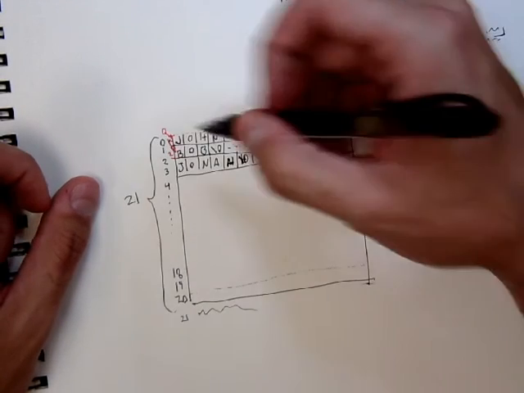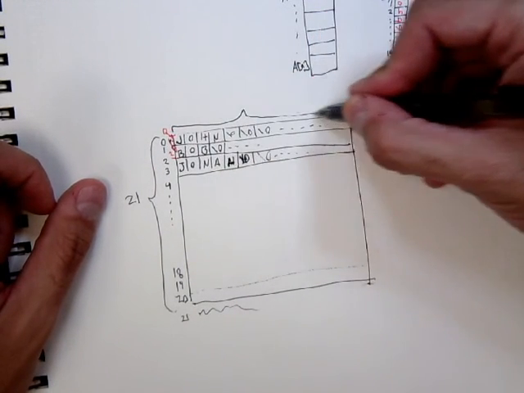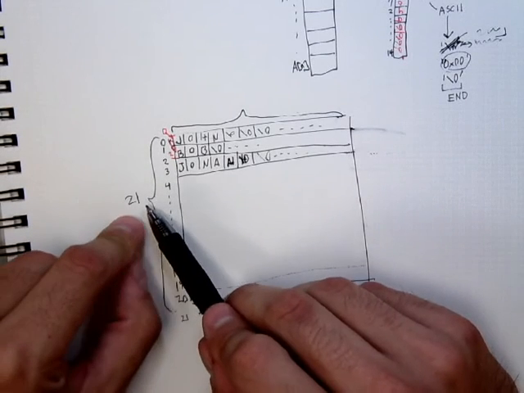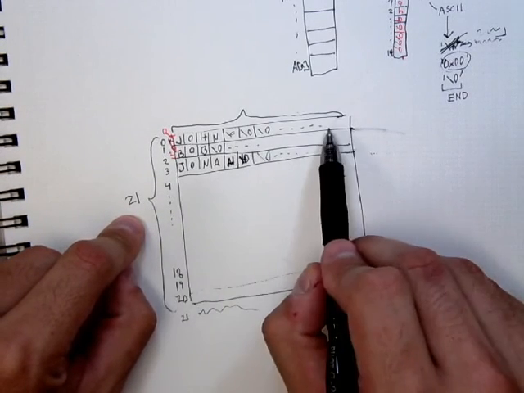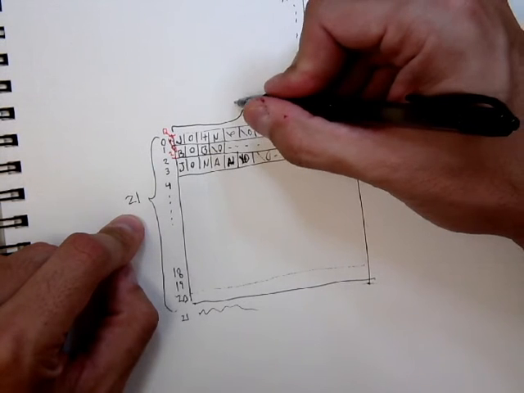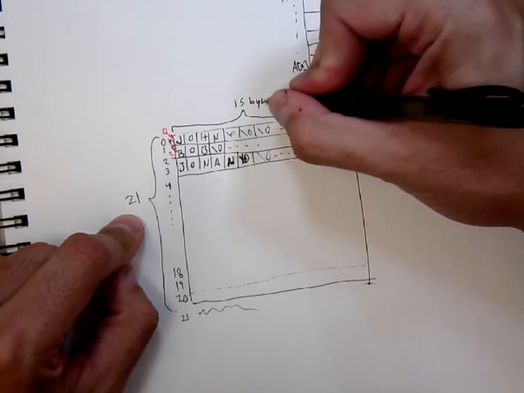The important thing to notice here is that in order to represent an array of 21 names, it's important that every single one of them is 15 bytes.